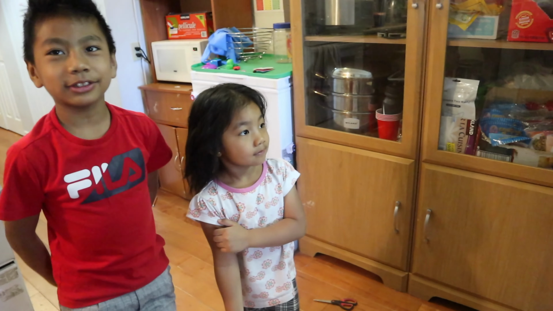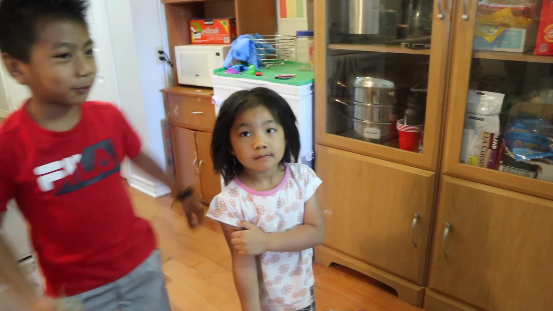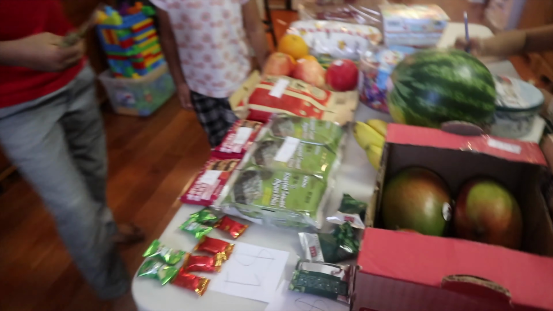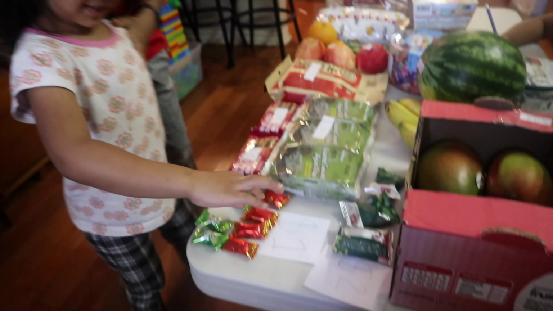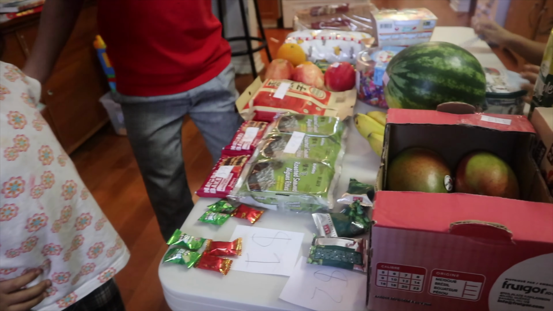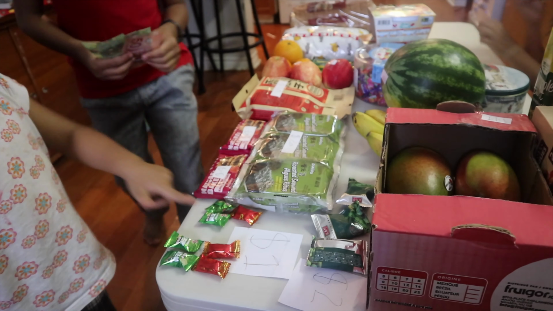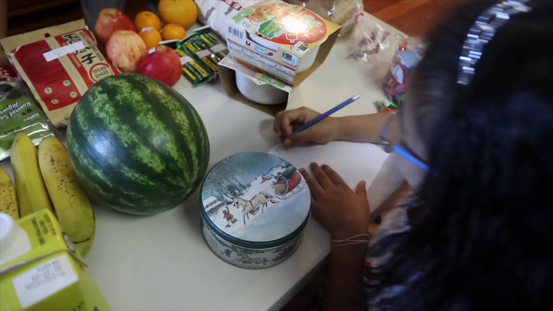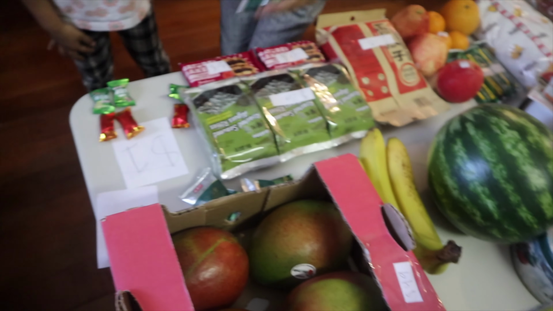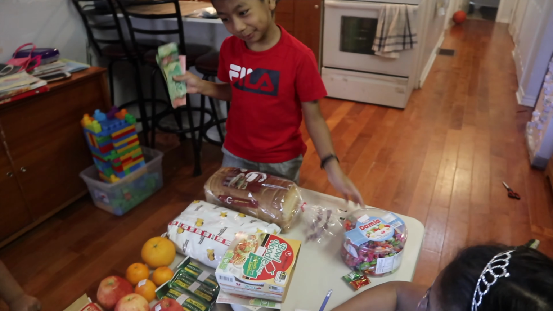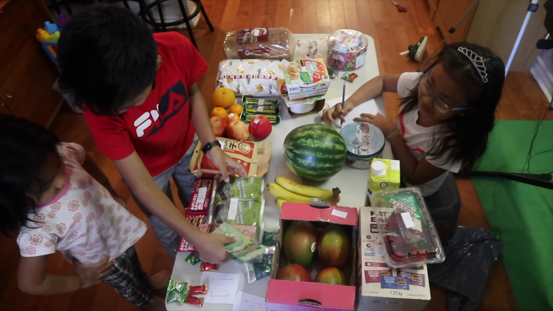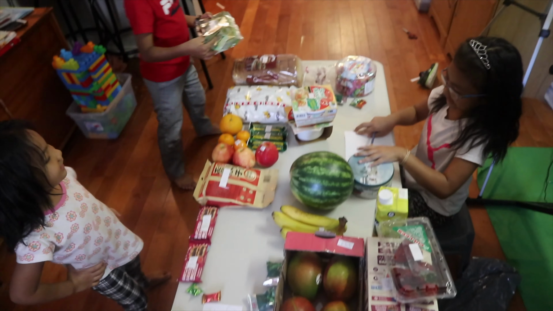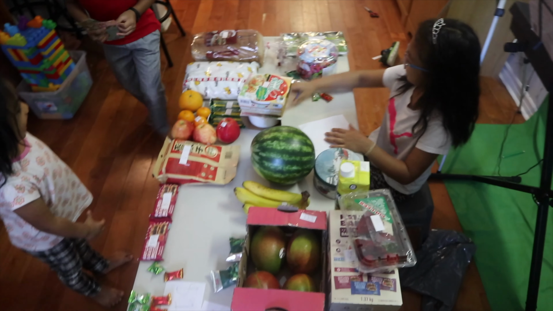So today we're gonna help my sister to count money. And we're gonna go shopping now. What do you want? This. Okay. Wow, that is expensive. I want this. This? Okay. You can only choose one more thing, okay? Okay. How much? This.